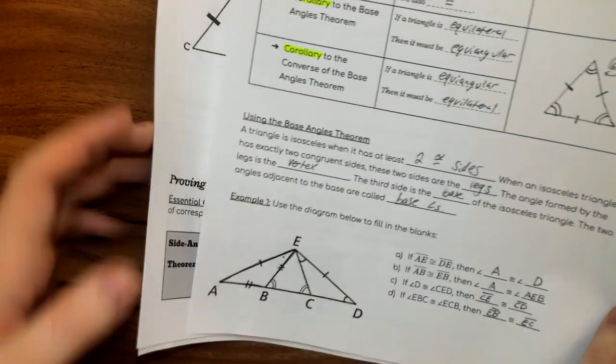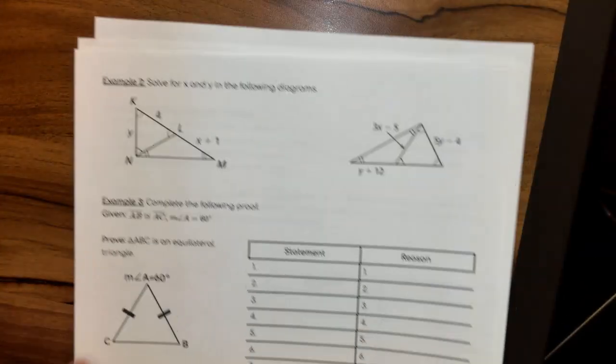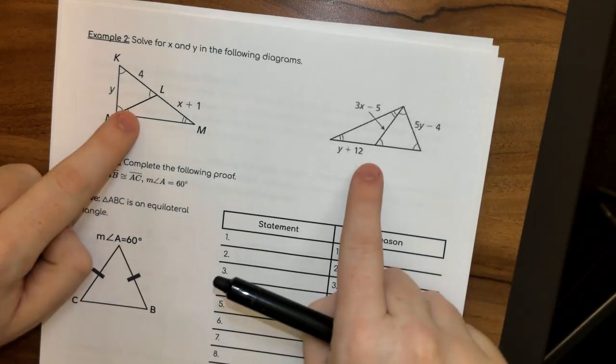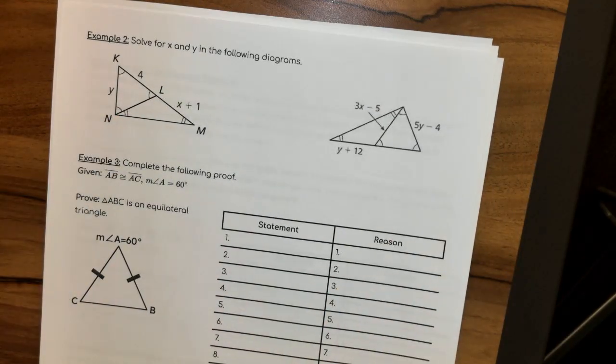Let's take a look at the next page and see what we can do here. So these types of problems, when you have 2 triangles combined in this sort of manner, is probably one of the most difficult problems we'll see today. But once you learn the tricks about it, you can apply them to almost any problem that looks like this. So we're asked to solve for x and y in these diagrams.